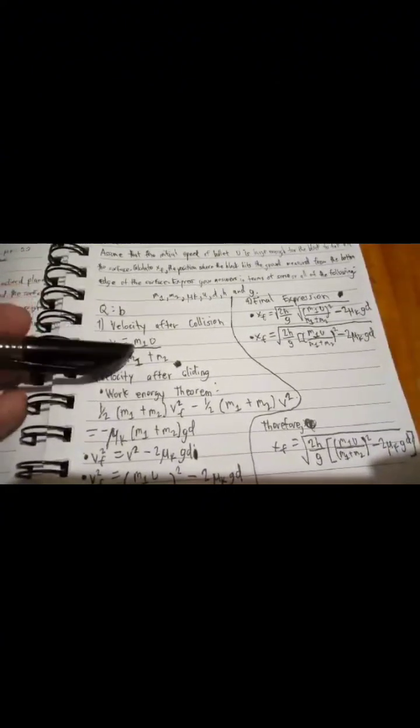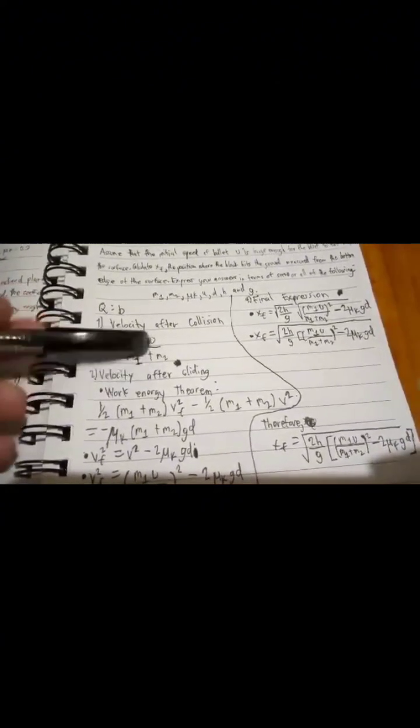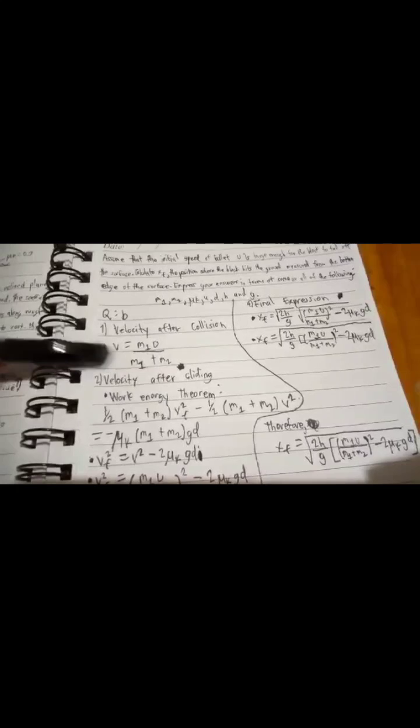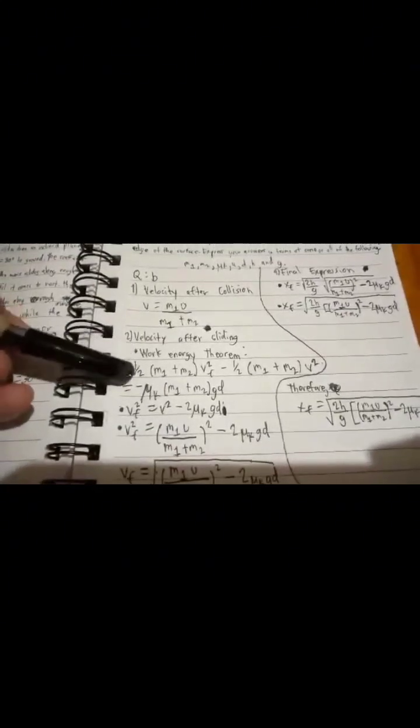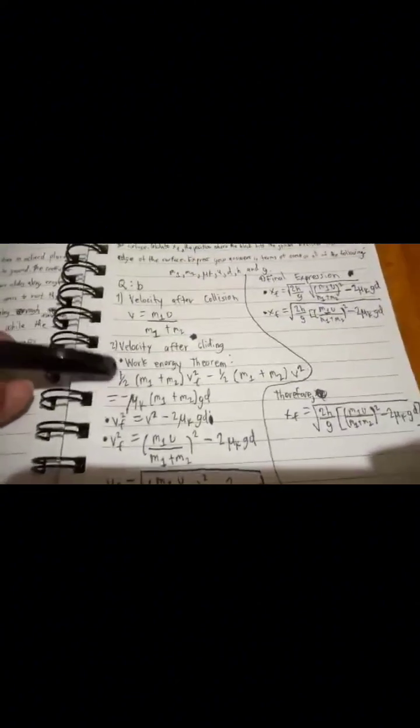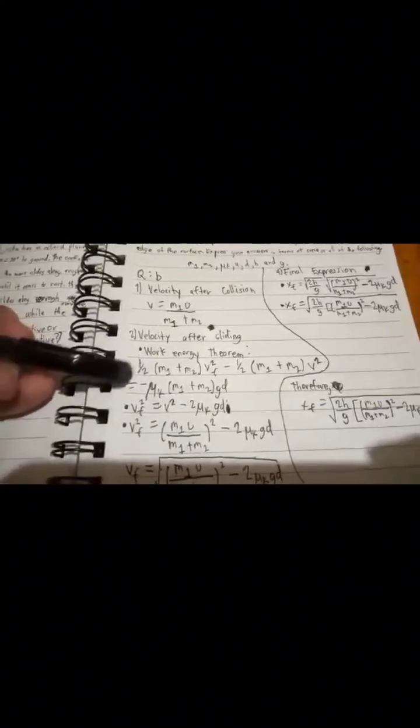First step is to determine the velocity after collision, given by v equals m sub 1 times u over m sub 1 plus m sub 2. So that's the first formula. Then next step is velocity after sliding, given by the work energy theorem. So this is the work energy theorem.